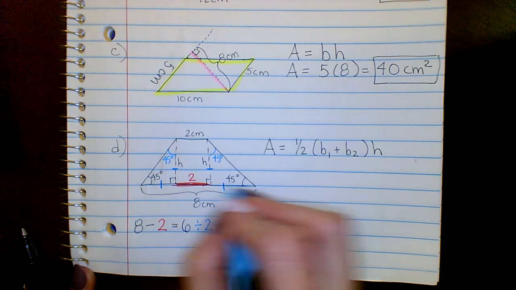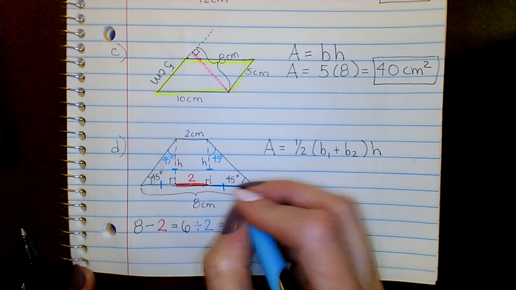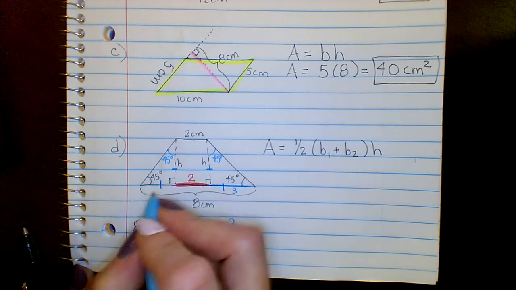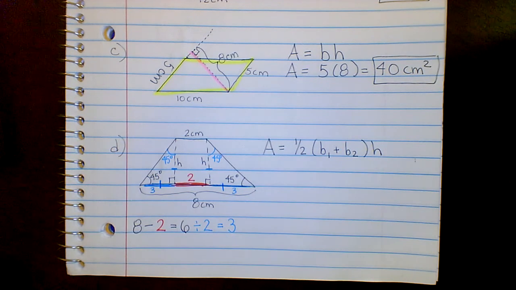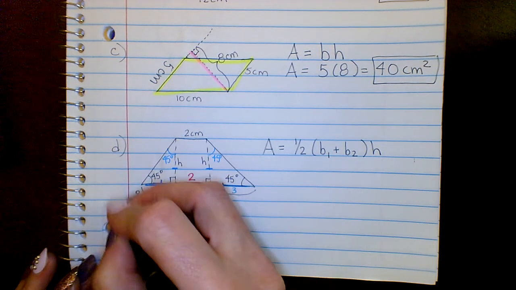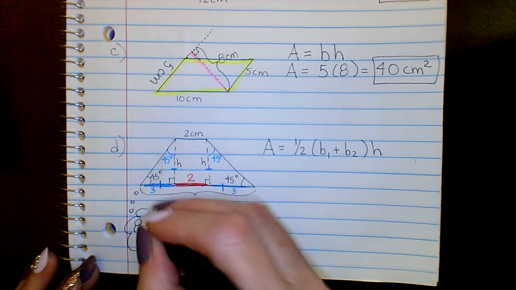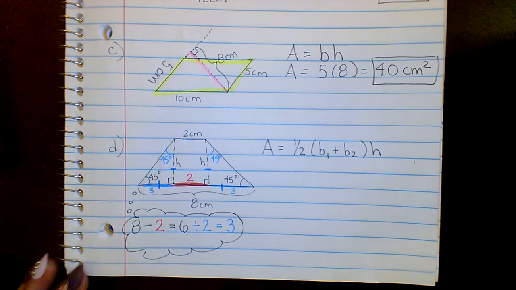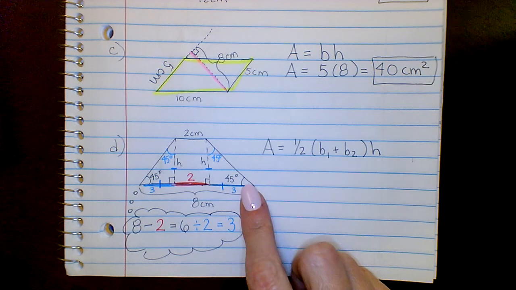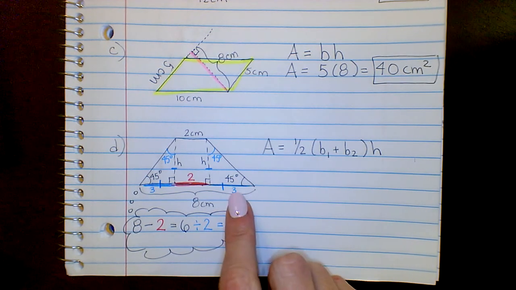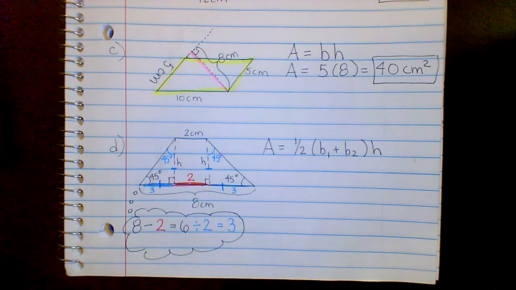So this right here is 3, and that's 3. So I'm just going to put a little dark cloud over here just to explain where I got that 3, so you guys don't think I just pulled it out of thin air. Because this is an isosceles triangle, that height is also going to be 3.